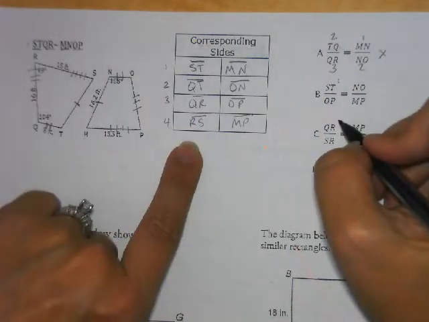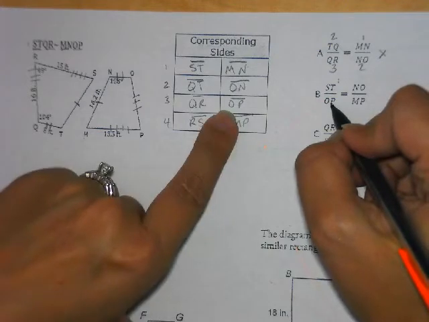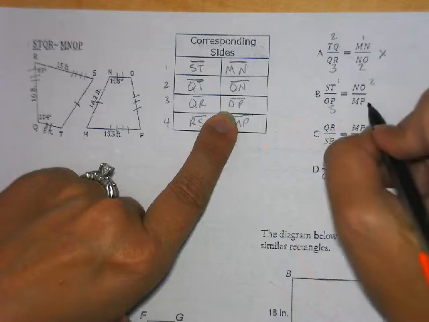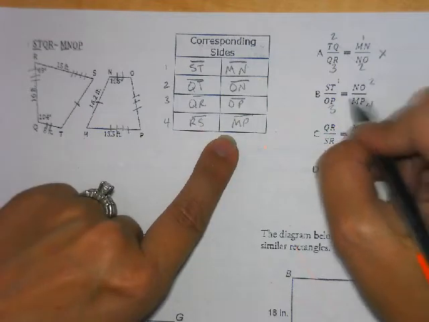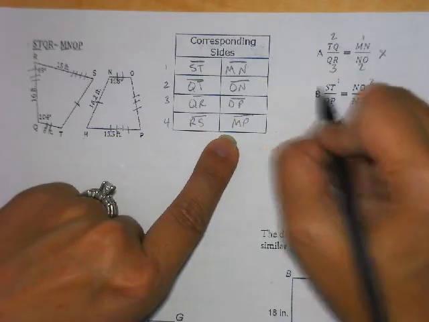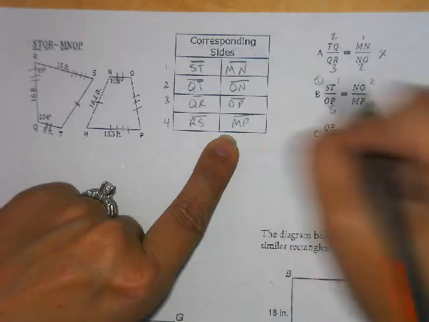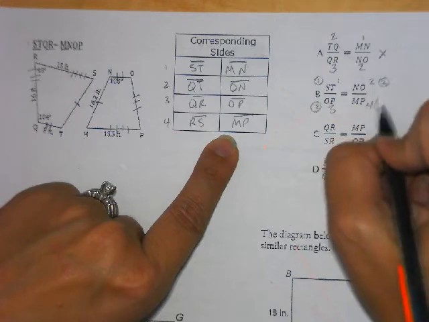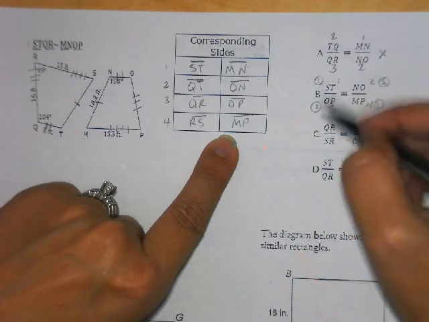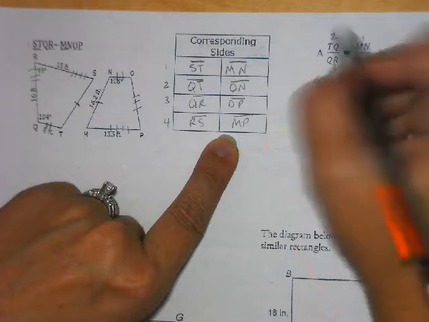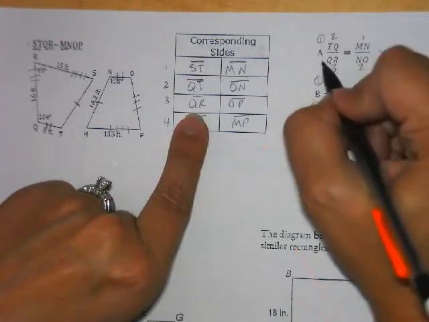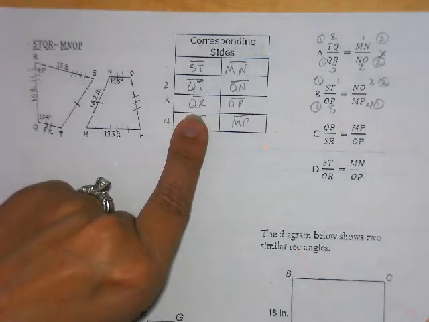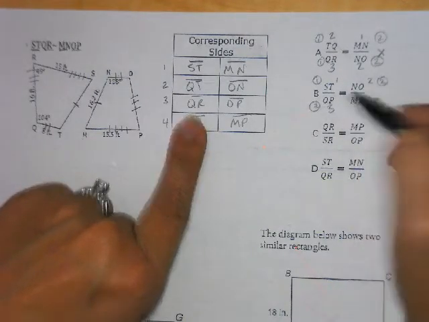1 OP. Now, here's a tricky one. 1 and 3, 2, and 4. First of all, the numbers don't match, but this is from shape 1, and this is from shape 2. This is from shape 2, and this is from shape 1. So your shapes also have to match as far as up and down or across. Like these were both from shape 1, and these were both from shape 2. So you don't want to mix and match your shapes.